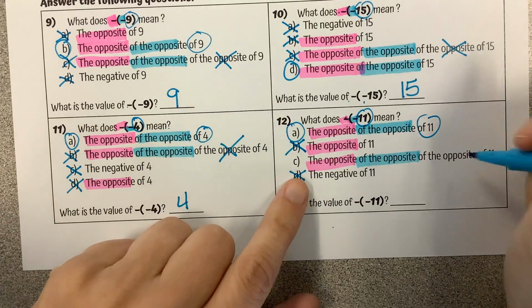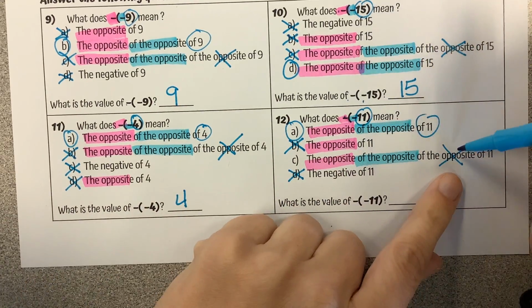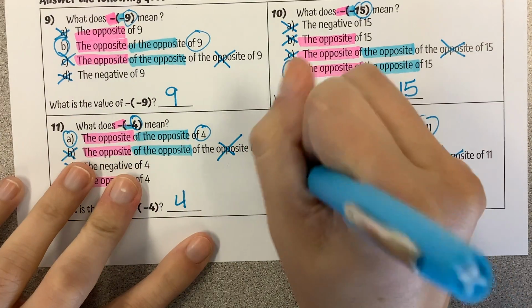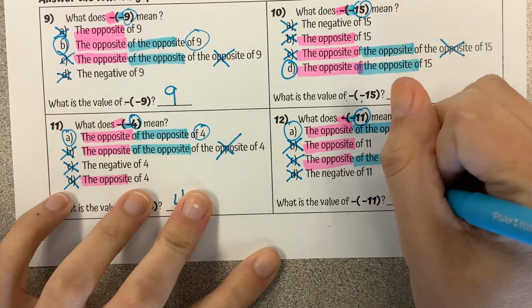So A works, C does not because there's an extra opposite. It has an extra negative, 3 negatives. So that does not work. What is the opposite of negative 11? That is going to be positive 11.